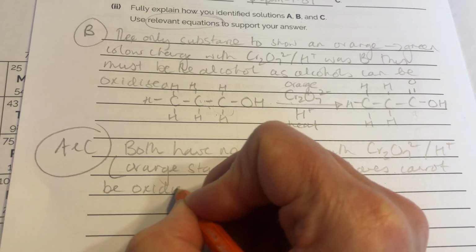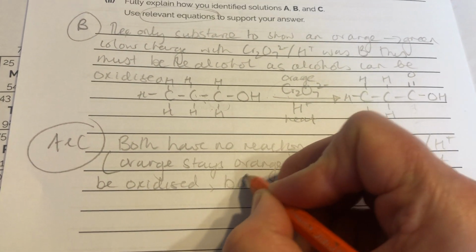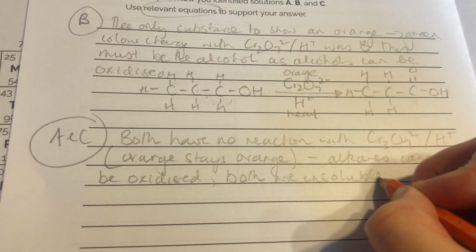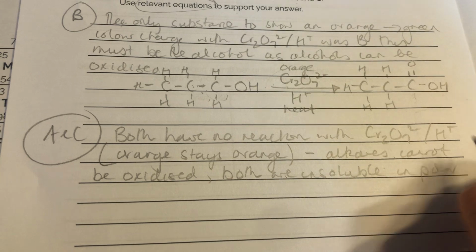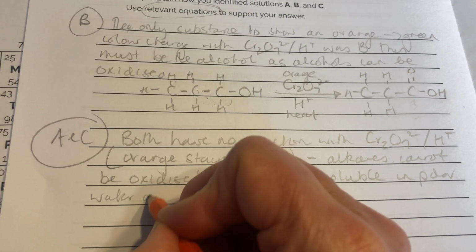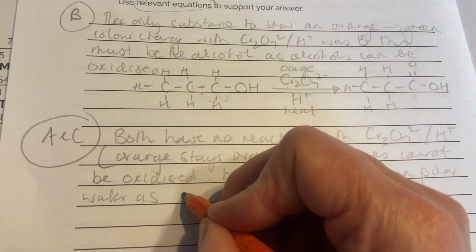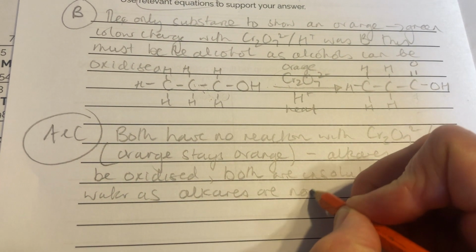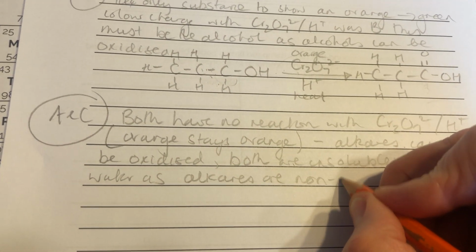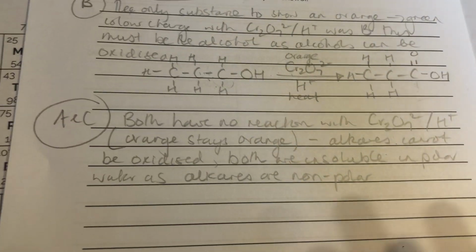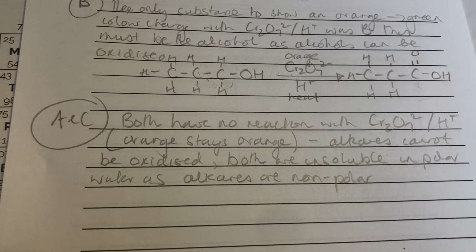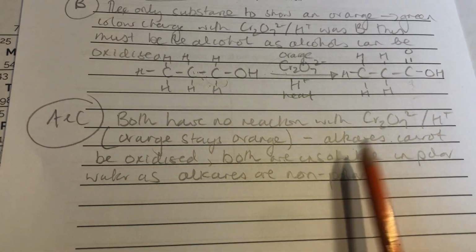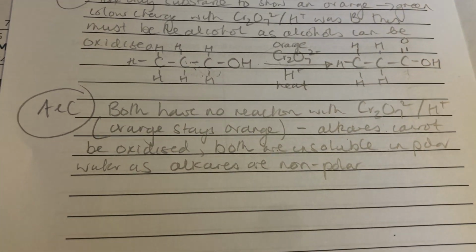Okay, both are insoluble in water. And we can say insoluble in polar water, as alkanes are nonpolar. We don't need to write much more than this in organic. If this was a bonding question and it was about why are things soluble, then we would have to expand this bit here and use our diagrams, but this is just a little bit more information here.